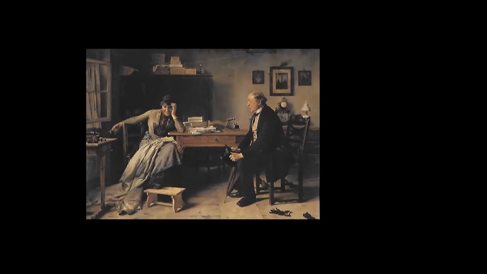Here's another typical example by Kaufmann. If this is all he painted, I wouldn't be talking to you about him today, because although they're very competent, there's nothing very special about them.